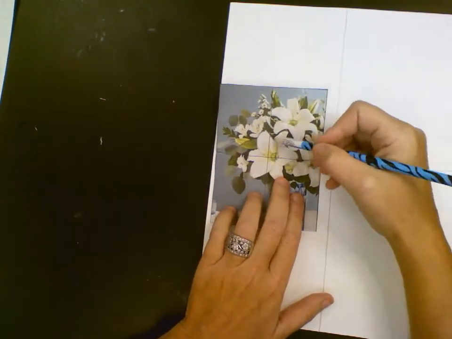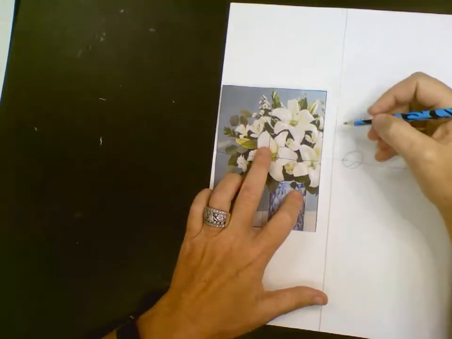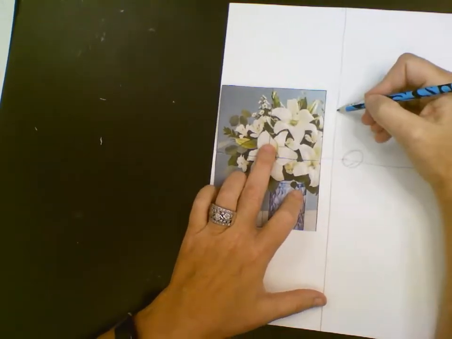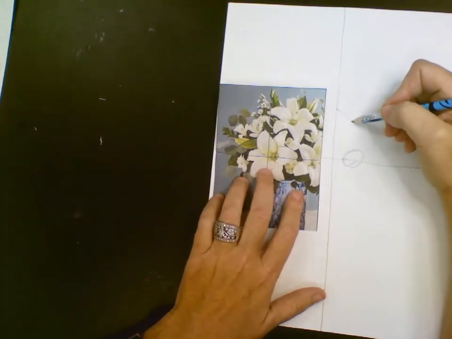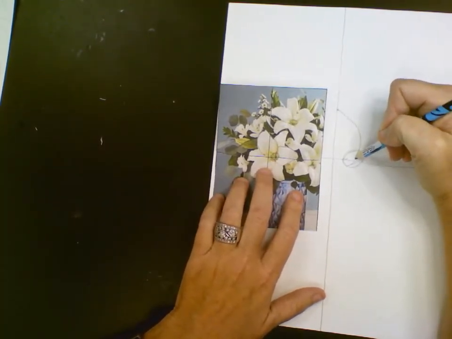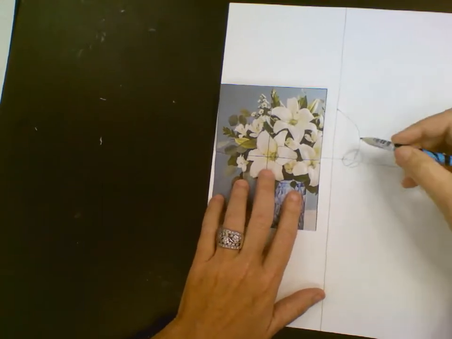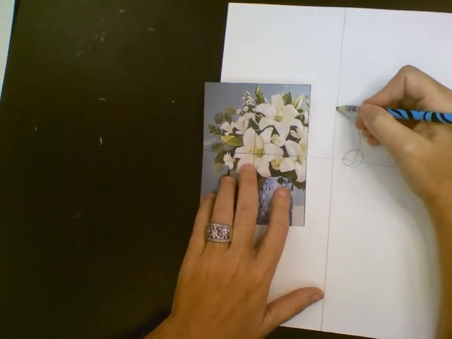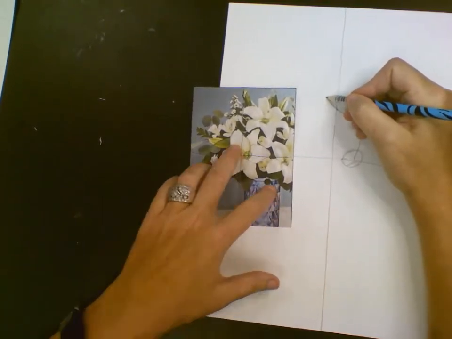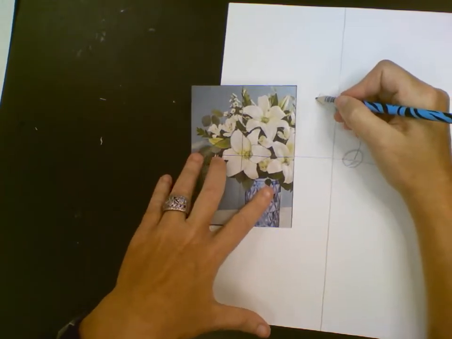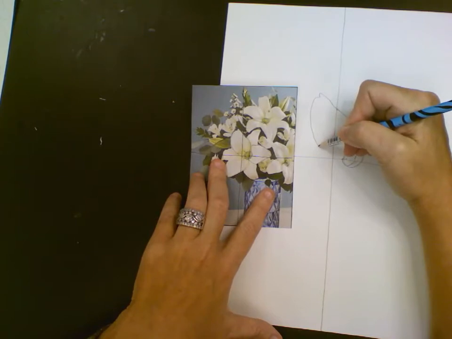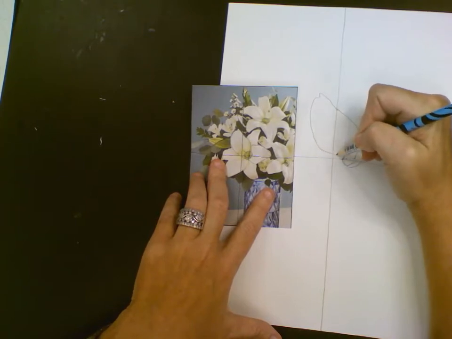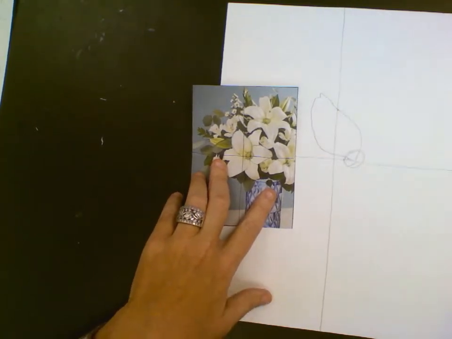Now I'm going to draw these three main petals coming out of the center. And I'm going to see where this one touches up here on this line. And I'm going to draw it where it comes back to the center of this petal. Then I'm going to come over here, and this is going to cross into this and come back around almost through the intersection, but a little bit above and into the center.